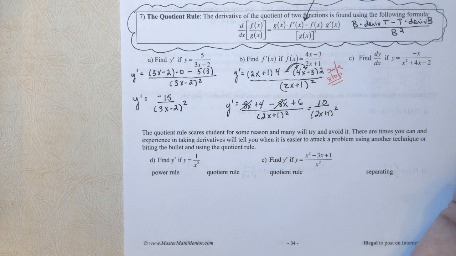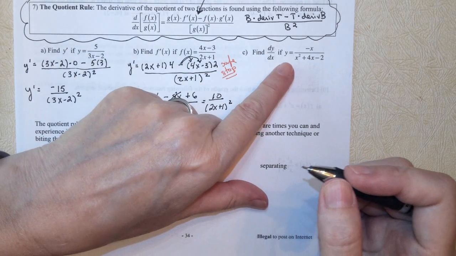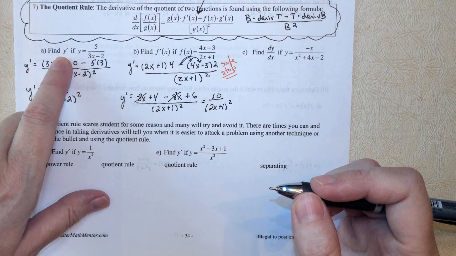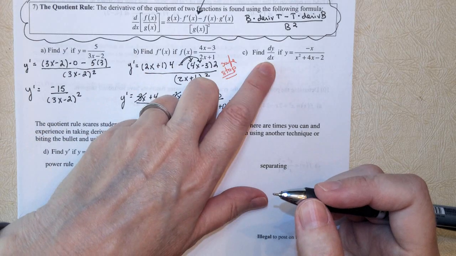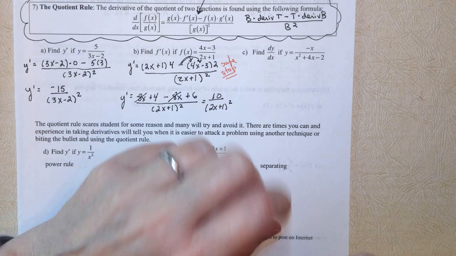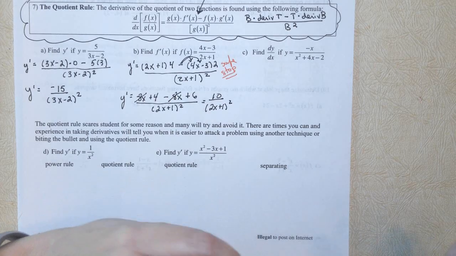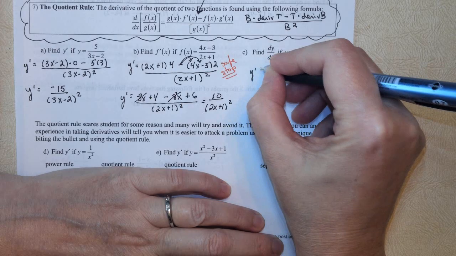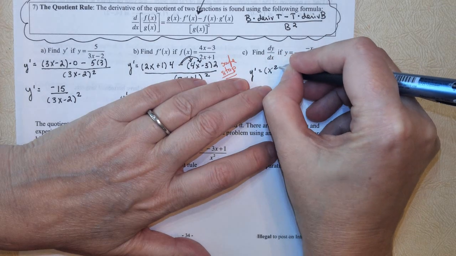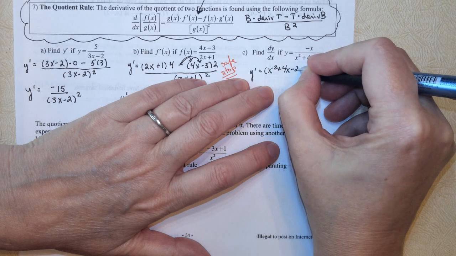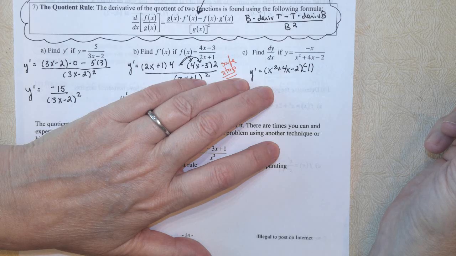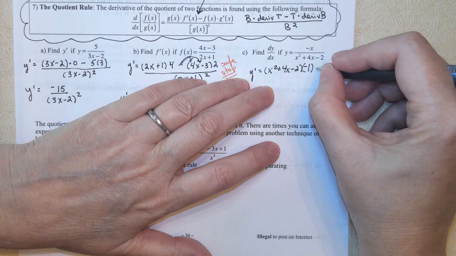Okay? So let's now look at this guy. So we're finding dy dx. Notice that in each of these I had f prime, or y prime, or f prime of x, and I had dy over dx, meaning everyone was written in just a little bit different way, saying take the derivative. Okay? So I'm going to take y prime. I have x squared plus 4x minus 2 times negative 1. And I'm going to put that in parentheses so I remember it is a multiplication of a negative 1. It is not going to be a minus 1.